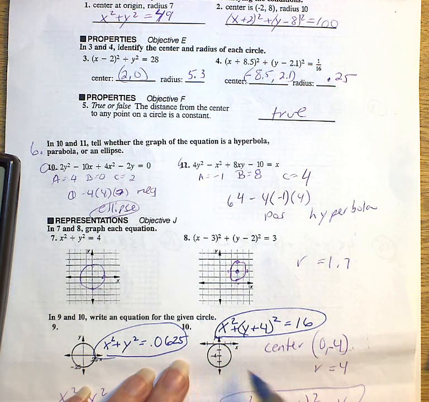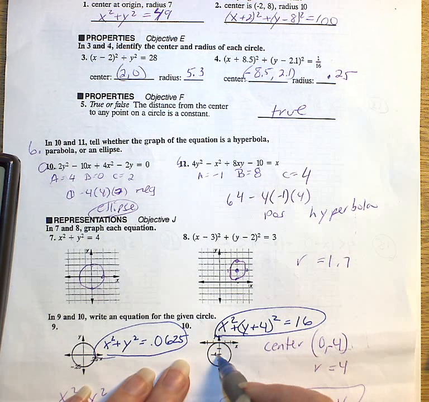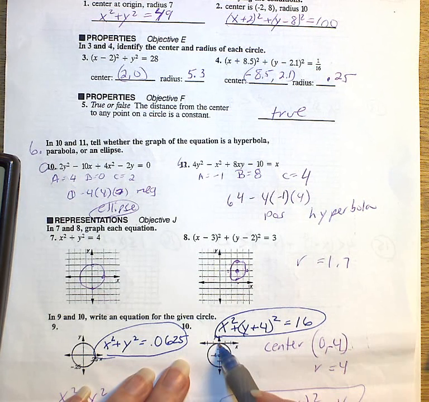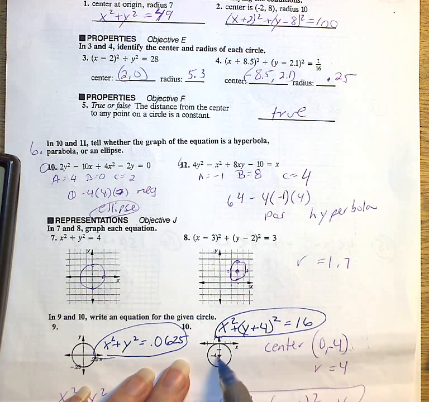So the center, remember, is in the middle. So this point right here would be (0, -4), right? Yeah. Then what is the radius? The radius is how far it gets to the edge of the circle. So how far from here to there? That's 4, because see how it says that? So that's 4.